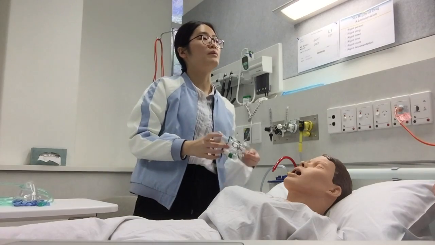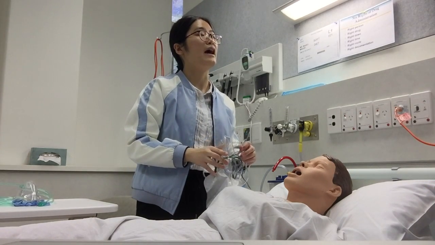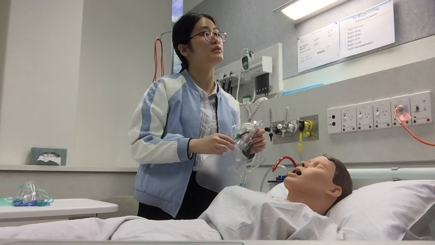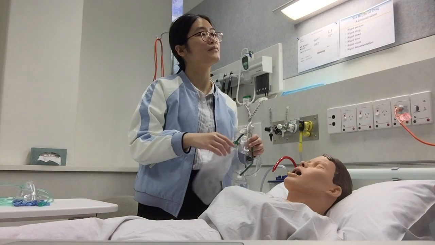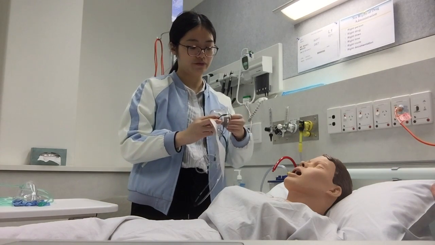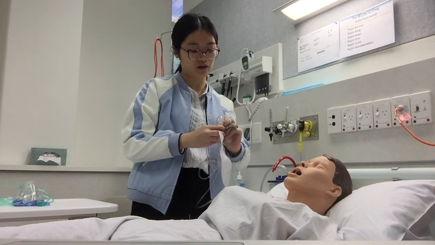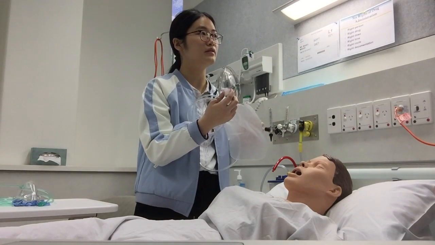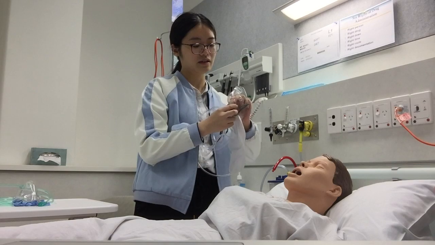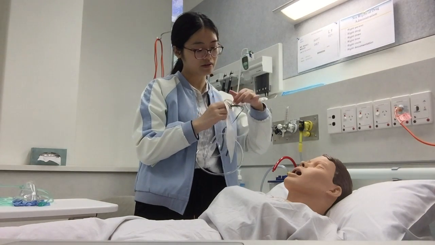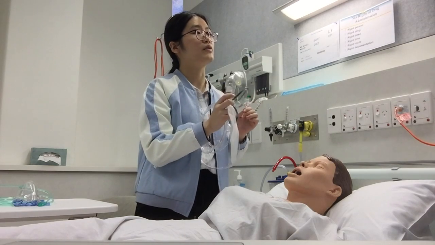And we're going to talk about the partial rebreather mask and the non-rebreather mask. Do you know the difference between partial rebreather and non-rebreather? If you notice the valve, then you can know what the difference is. This is partial rebreather, and if you add the valve into the mask, then this is non-rebreather mask.